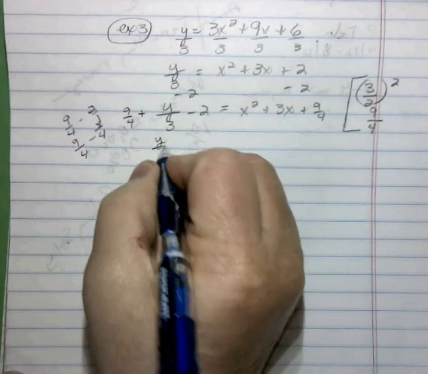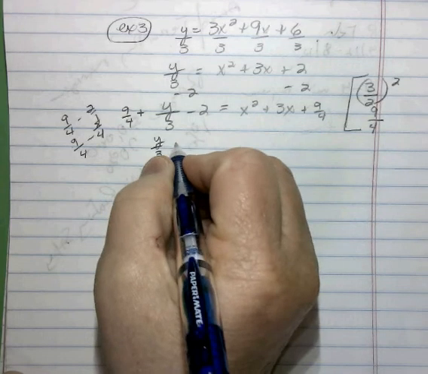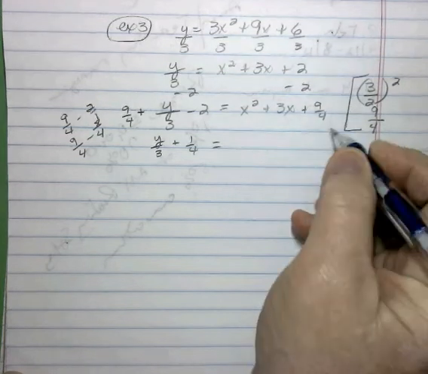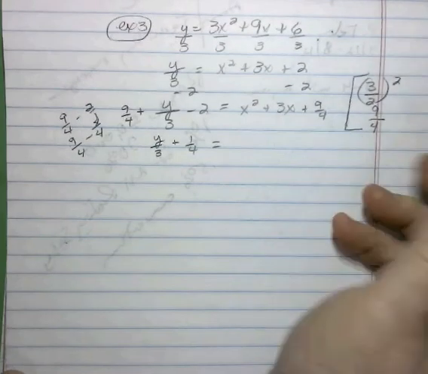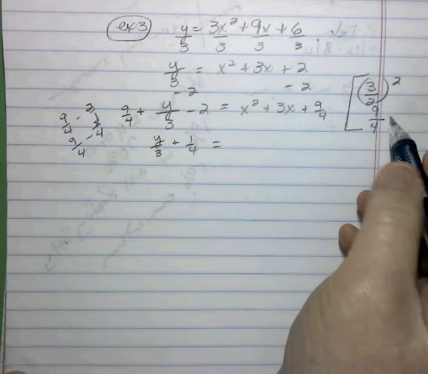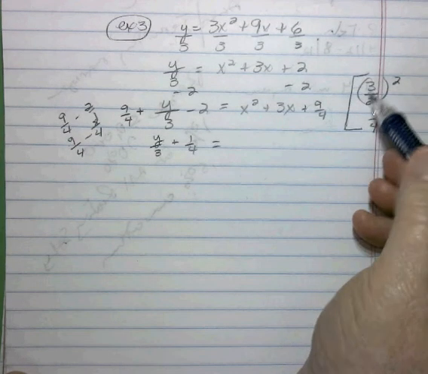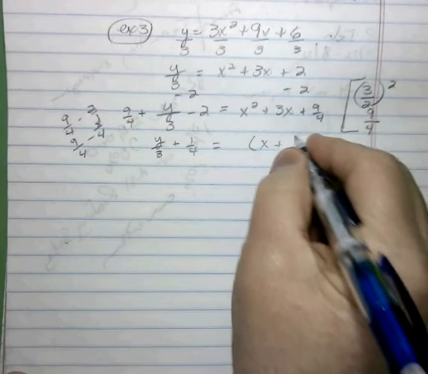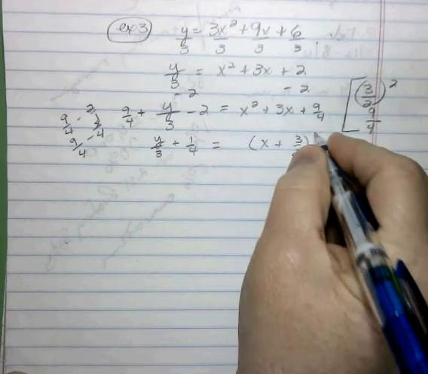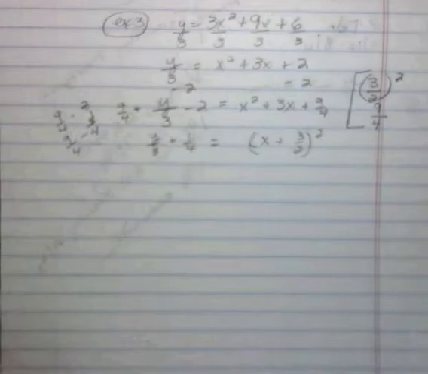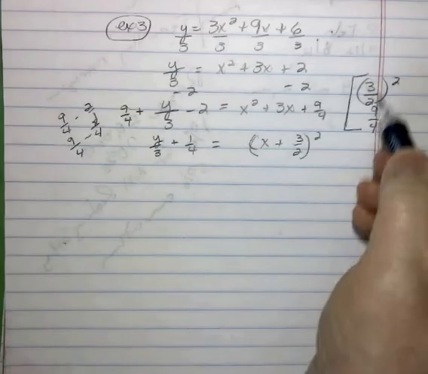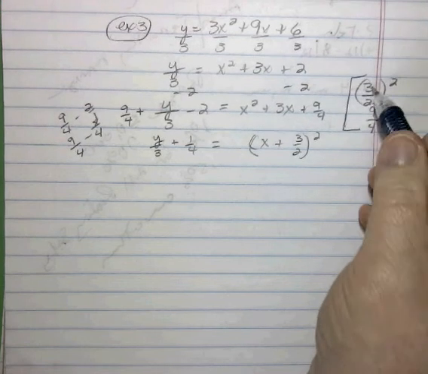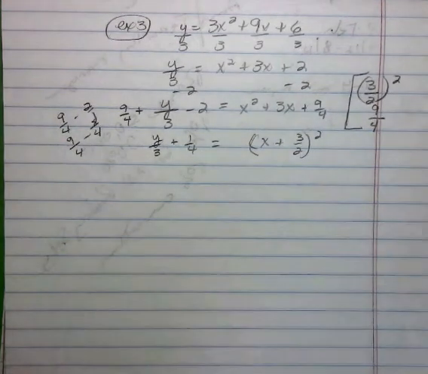So that's going to give us y over 3 plus 1/4 equals, and then we're going to factor this. So when we factor this, where we took 1/2 is going to be our factor. So that's going to be x plus 3/2. So that kind of helps us to factor that a little easier if we can keep that in mind. Where we took the half part is the factor there.